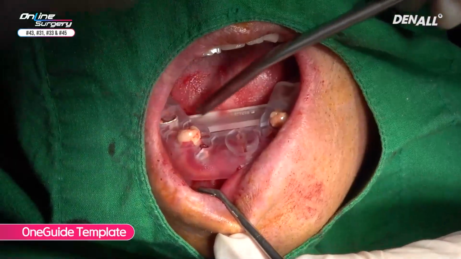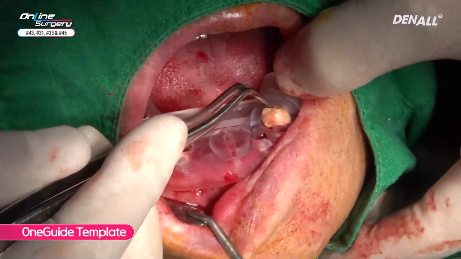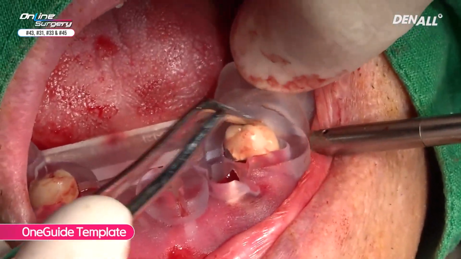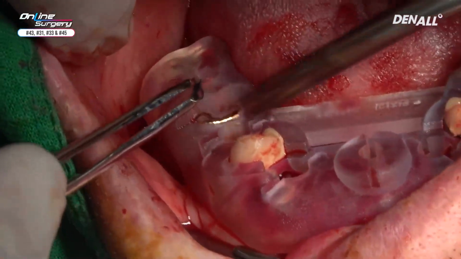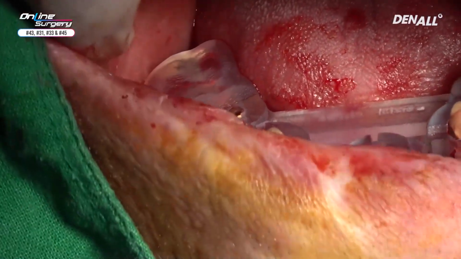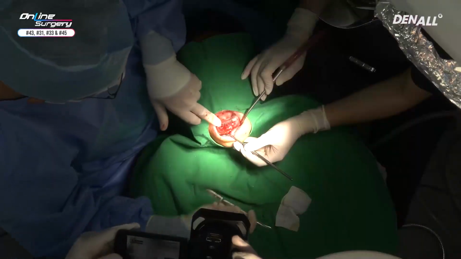What you need to focus is here. It needs to fit perfectly. Over here and here. By having a nice fit, we can be rest assured that the guide went in.